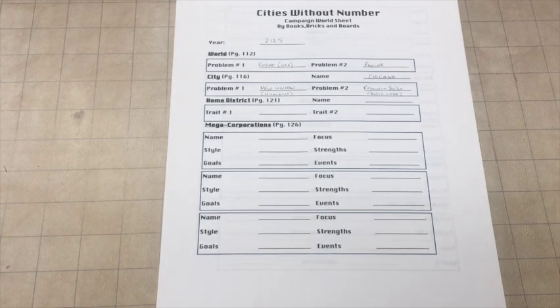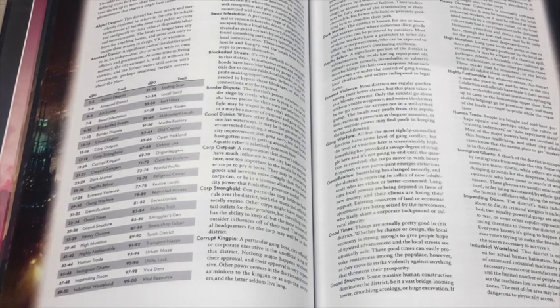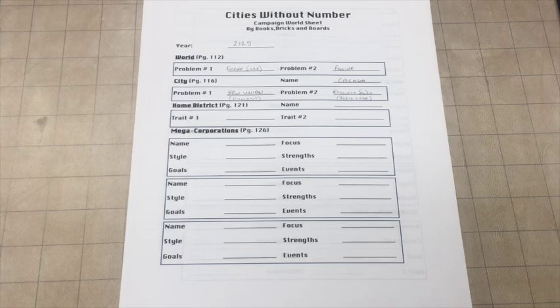So next up, we're going to create a single home district. And my sheet here says 121. It's actually on page 122 where the table is. So we're going to roll twice on this. Again, you could roll more or less if you wanted to. But this is going to be just a couple of things that define the district in which your character is going to operate. And whenever you put these together, hopefully they will create an interesting base of operations. So let's roll on that table.